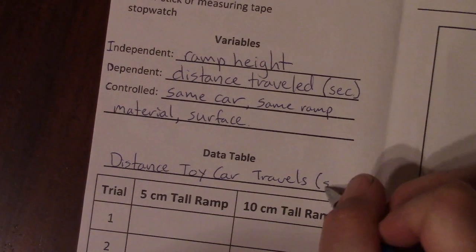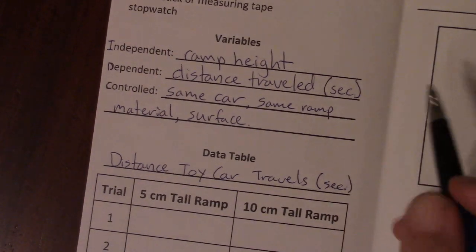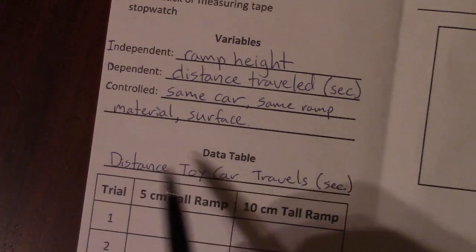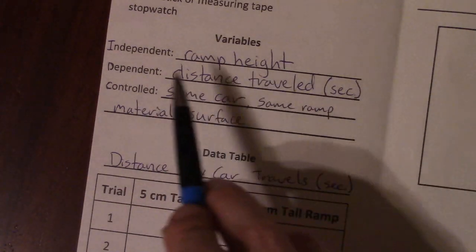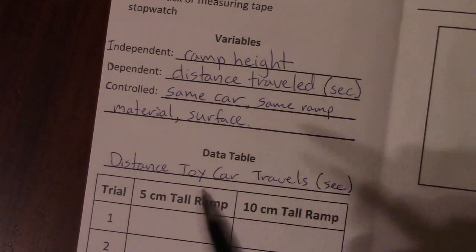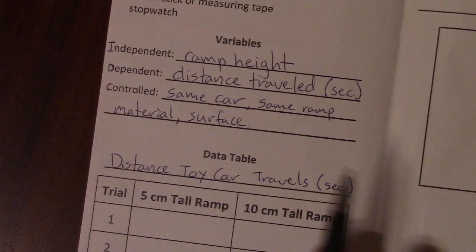Again, this is in seconds. Okay? So again, what I wrote here, what I'm measuring, is my dependent variable. It's the same thing, distance traveled, distance travels. Okay? And I'm going to do 3 trials at both heights.